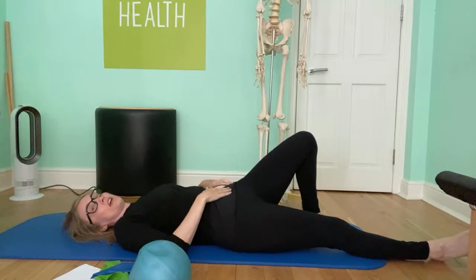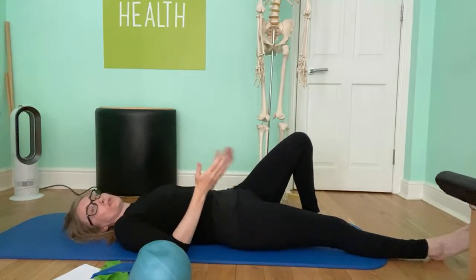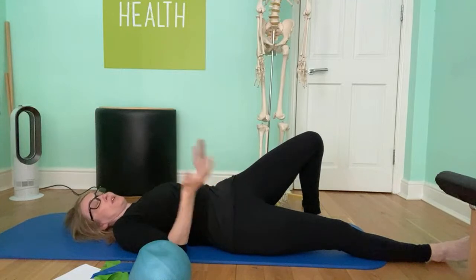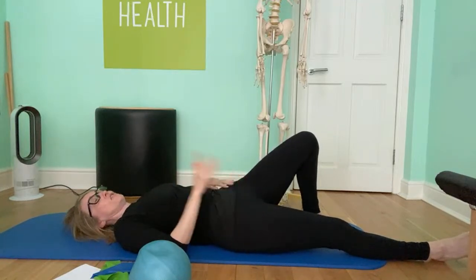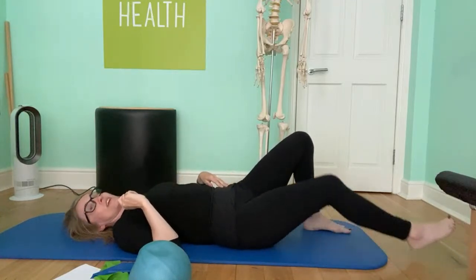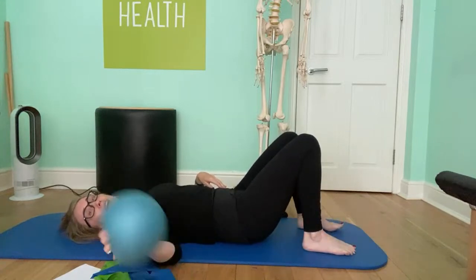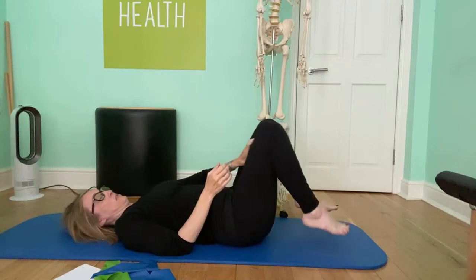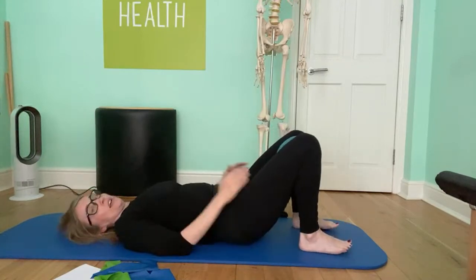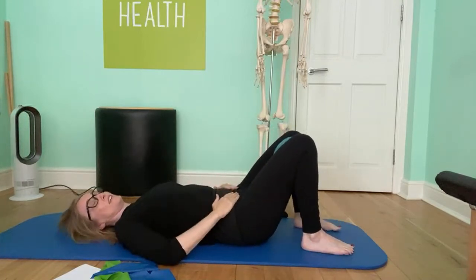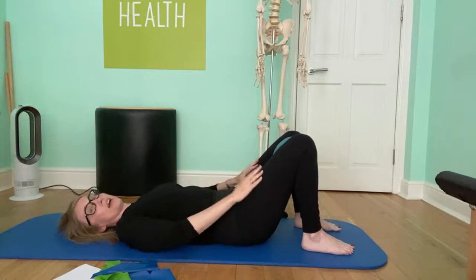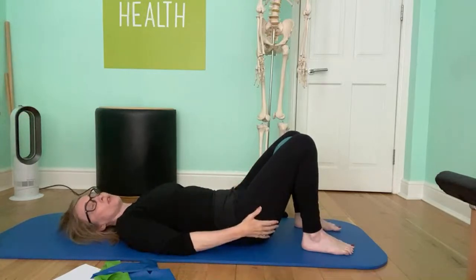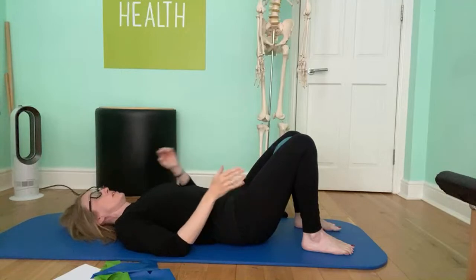Okay, so we've done, I call those single leg bridges because your bottom's kind of coming off, but we're obviously not going up into a bridge. Not yet, anyway. So slide the other leg back. Now, grab your ball and pop it between your knees. Okay? Check your density.